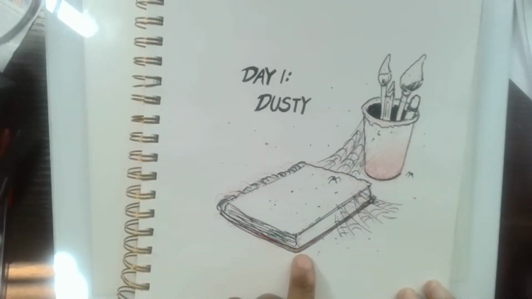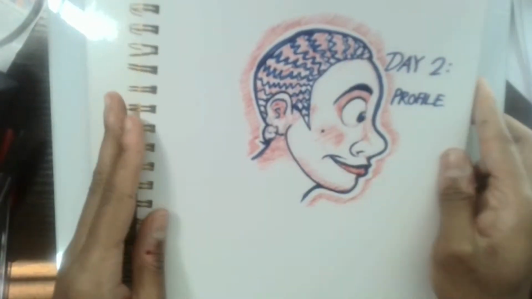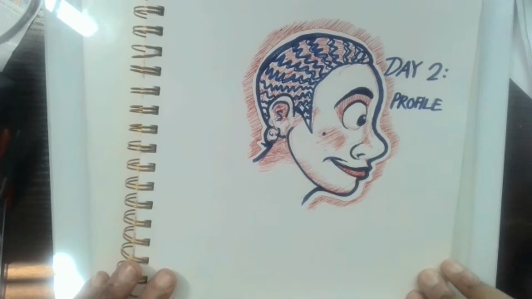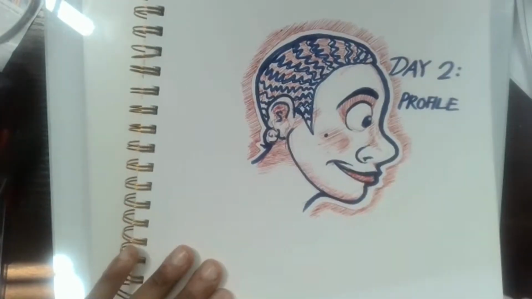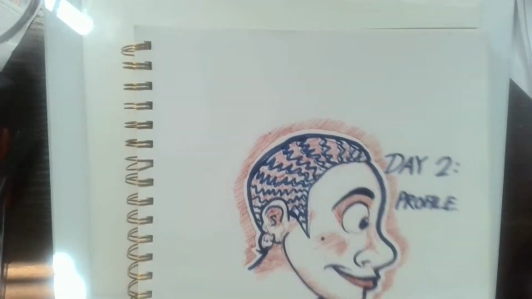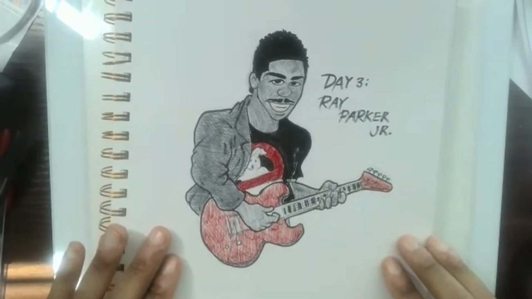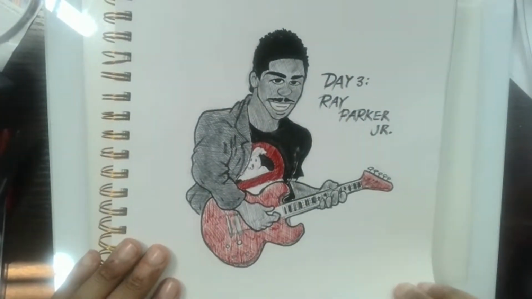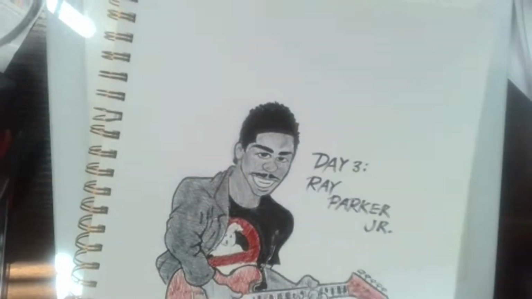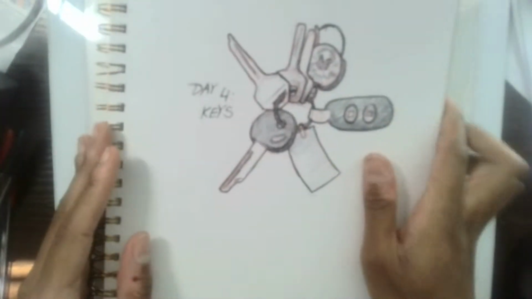So as a recap, here is all the stuff I've done so far for Inktober. Day 1 was Dusty. Day 2 was Profile. I mean Dusty. Day 3 was Ray Parker Jr. from Ghostbusters, the same name, even though the dude's actually got a lot of great stuff outside of that one song he did.